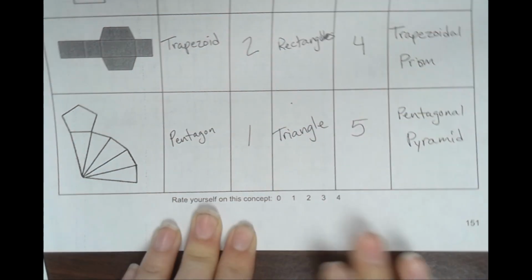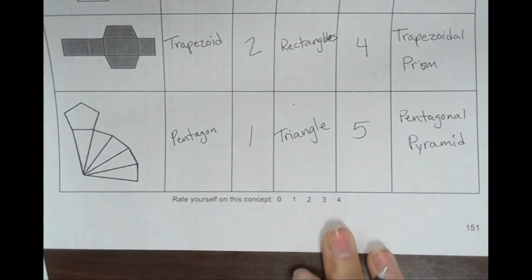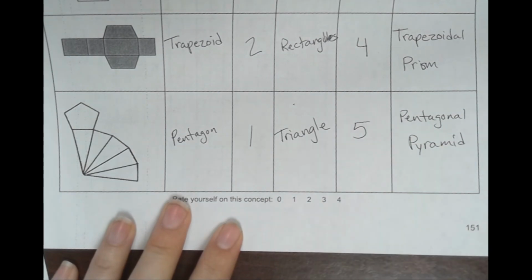Alright, rate yourself on this concept. How do you feel about making a net or identifying a figure from a net? Rate yourself 0, 1, 2, 3, or 4. Take pictures and turn it in on Google Classroom.